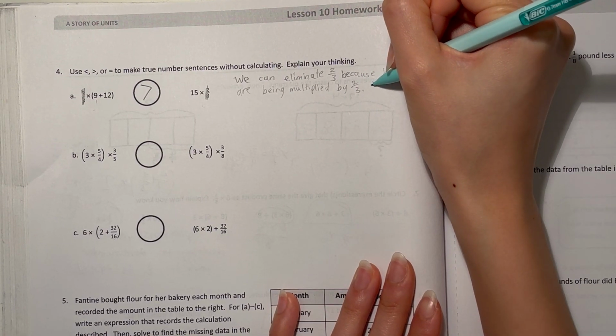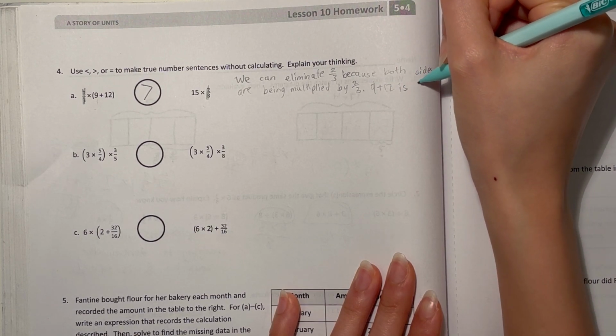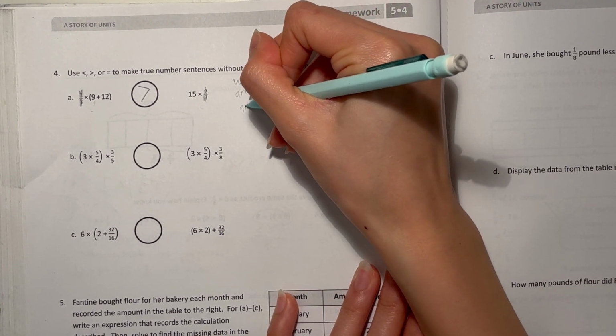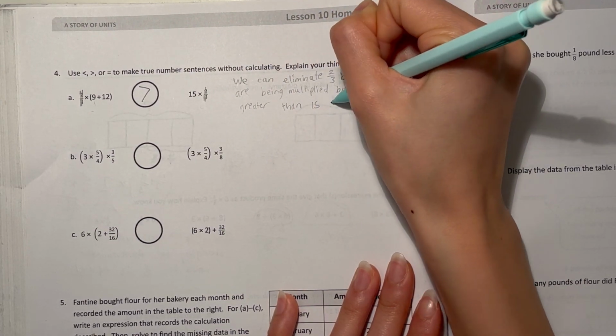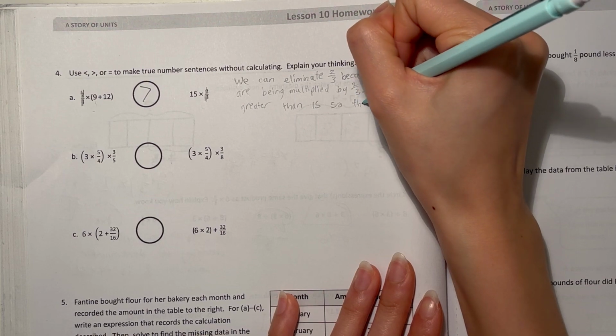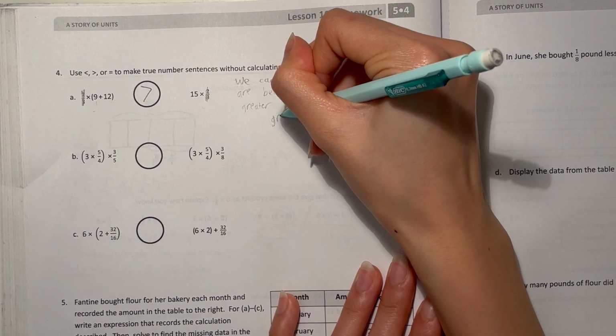And we can say 9 plus 12 is greater than 15, so that side is greater.